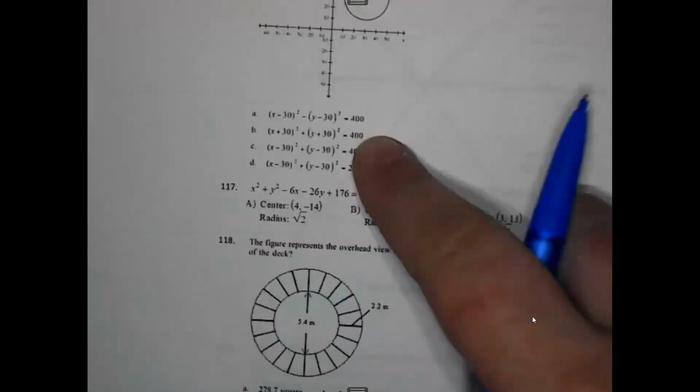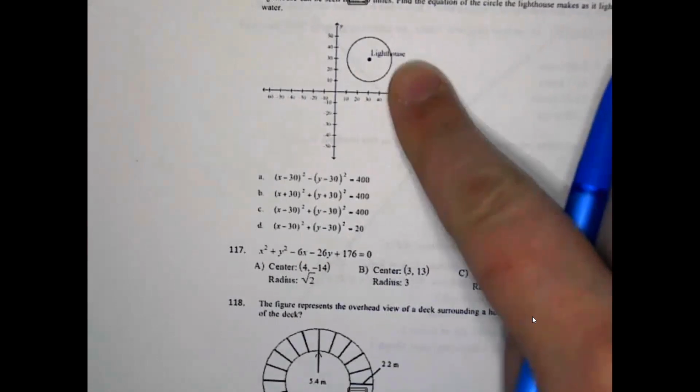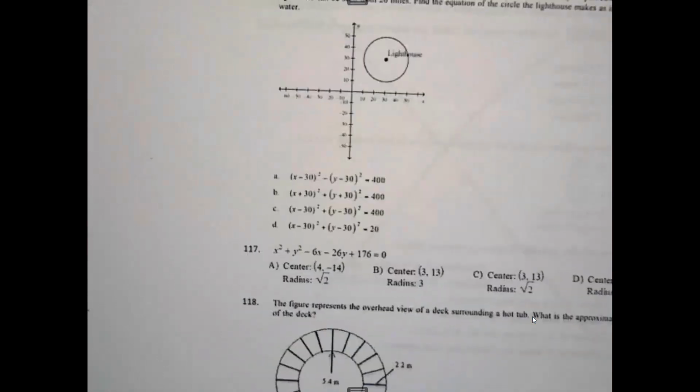I think I showed you one already, like 117. 116 you'll be able to do. You can just graph those answer choices and see which one looks like this picture. So I think you guys will be okay for that.